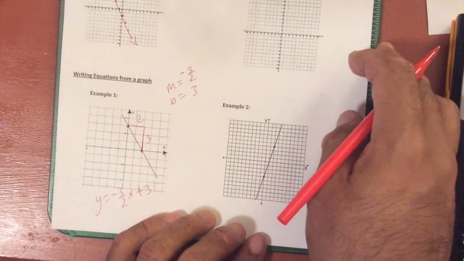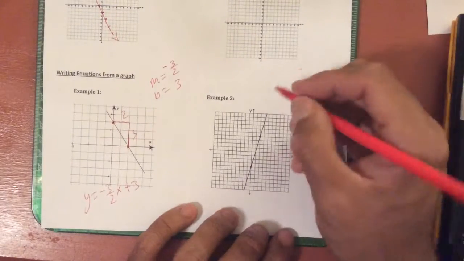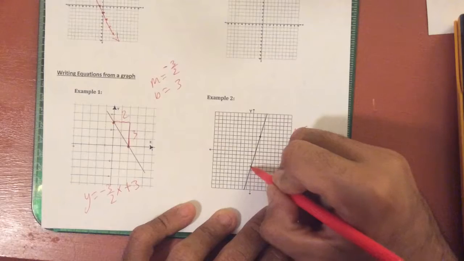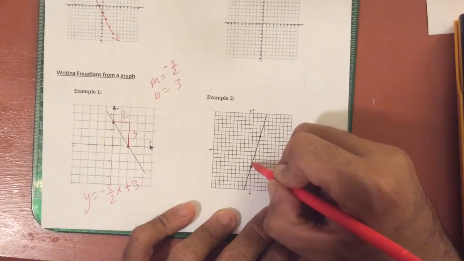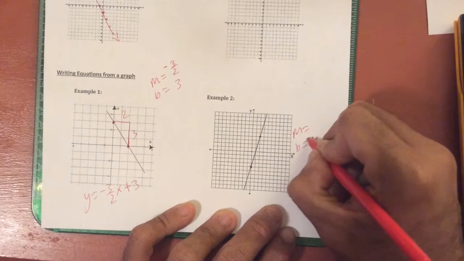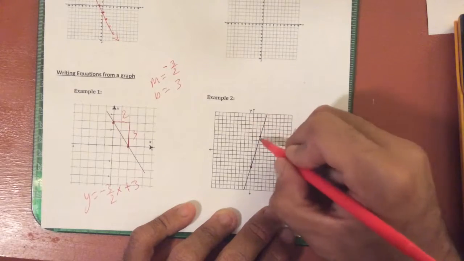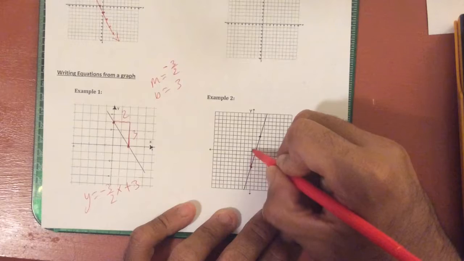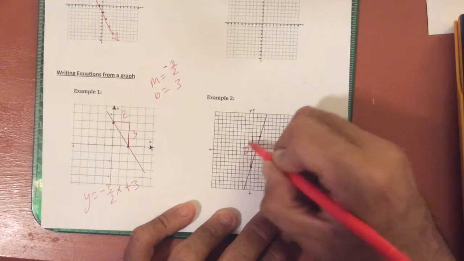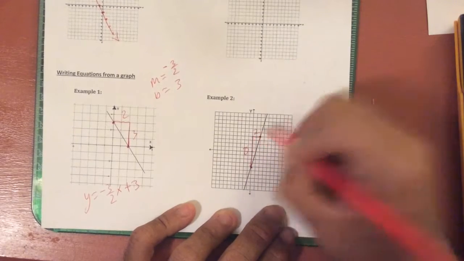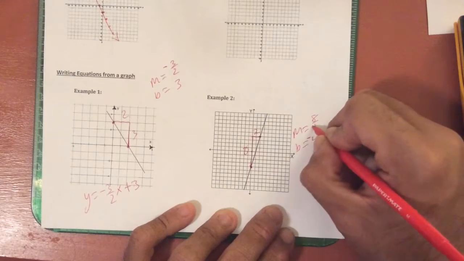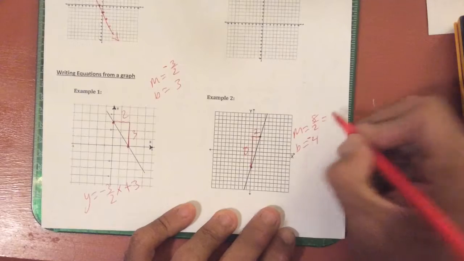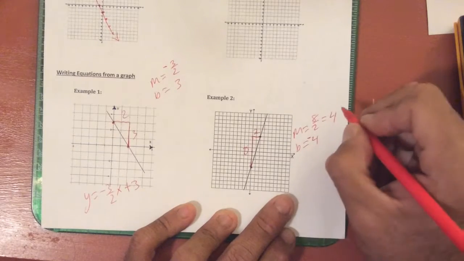Now, example number 2. Same idea. Choose your M and your B. Your B is right here, so that will be 1, 2, 3, 4. And it's a negative 4. And your slope will be a rise of 1, 2, 3, 4, 5, 6, 7, 8, and a run of 2. So 8 over 2, and it's positive because it's increasing. So 8 divided by 2 is 4.